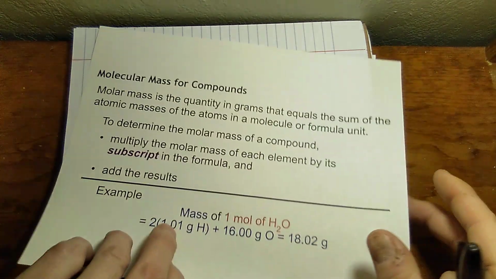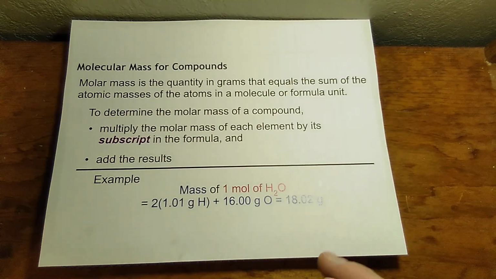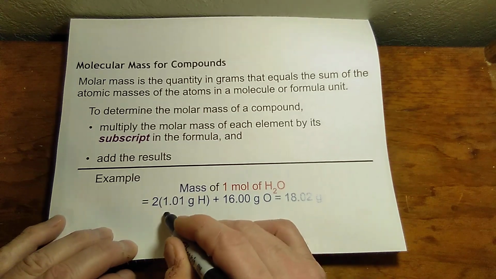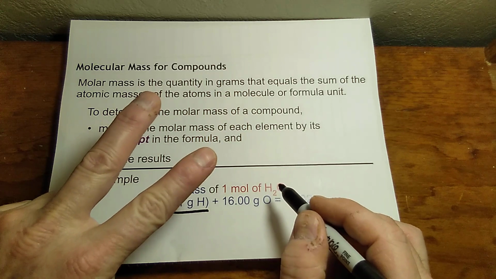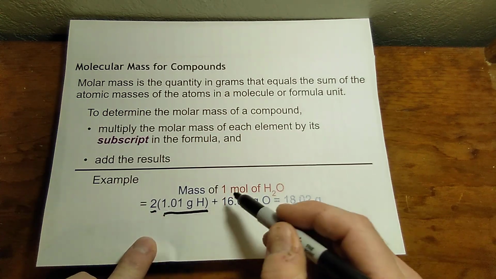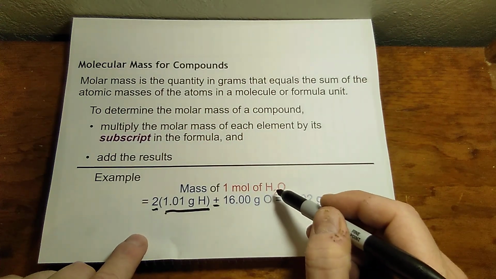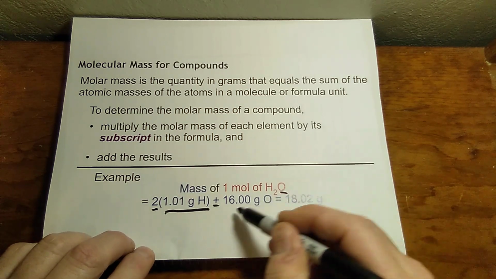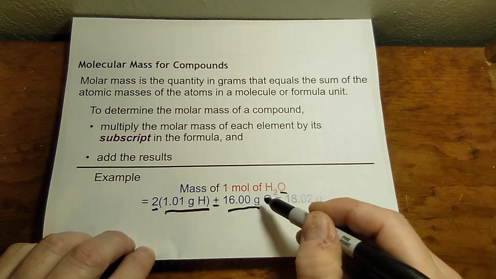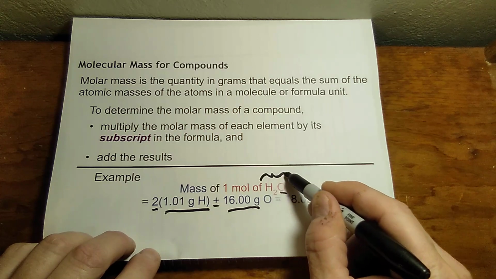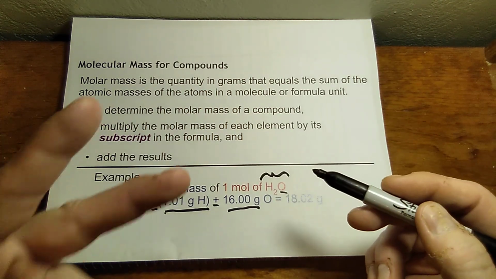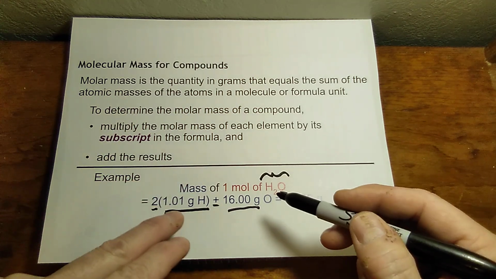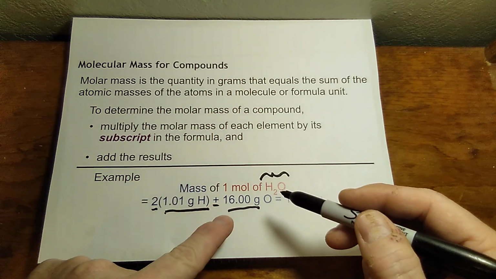So for example, if we have water that we're looking at, we can determine its molar mass by taking the atomic mass of hydrogen, and there's two of them, so we multiply that by 2, and we add to it the atomic mass of oxygen, which is around 16, to then capture all of the mass of 1 mole of water, which would have 2 moles of hydrogen and 1 mole of oxygen.